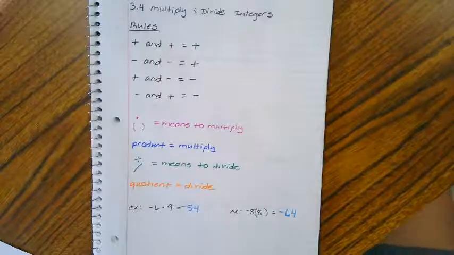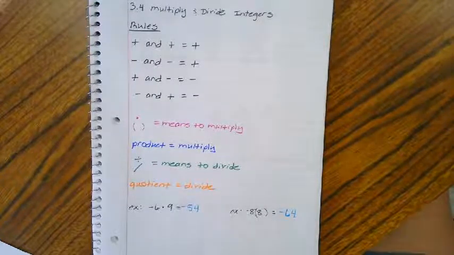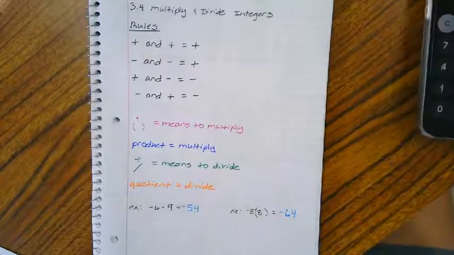All right, go ahead and pause this. I'm going to turn the page and do some more examples. Go ahead and pause this, please.